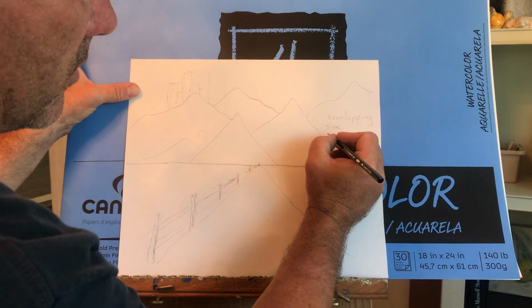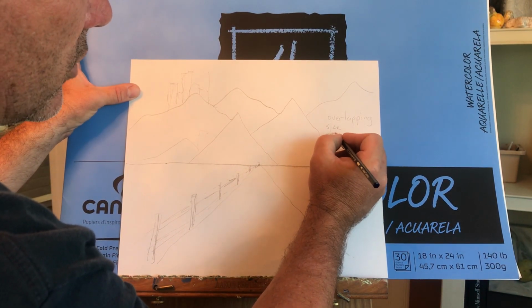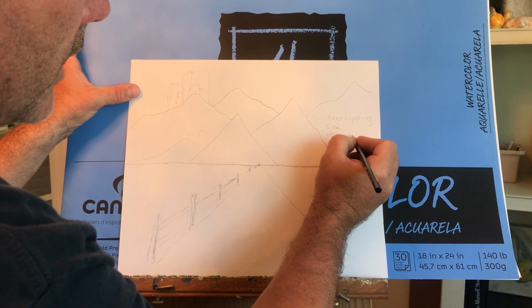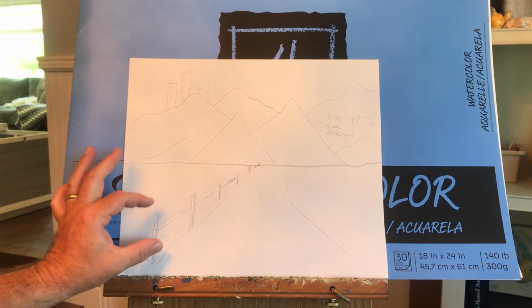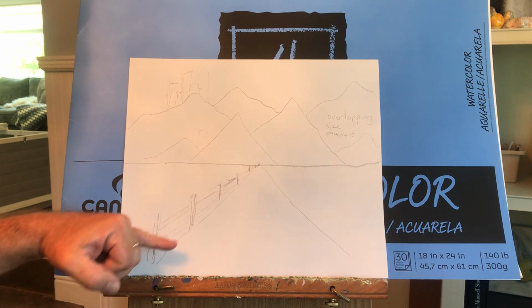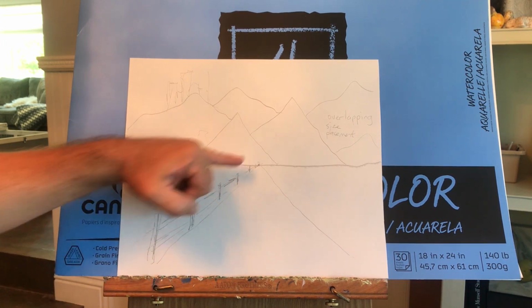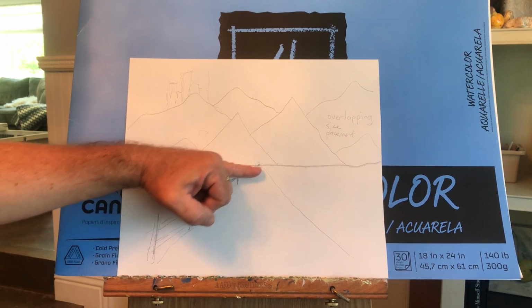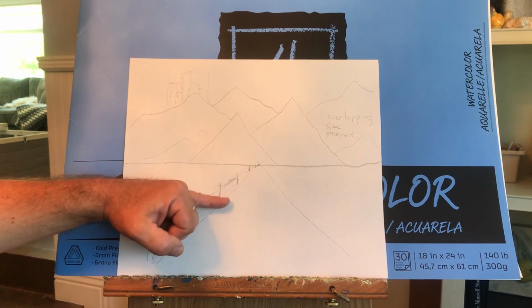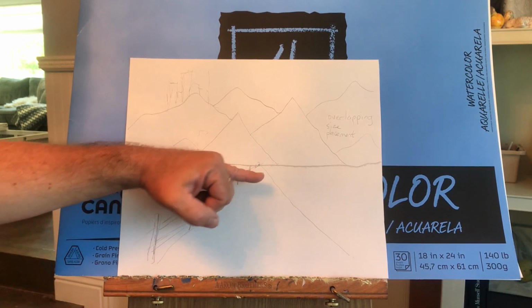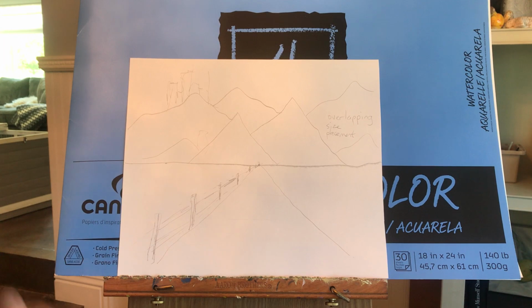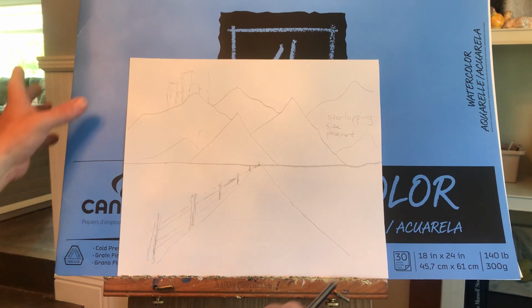And the third one is what we call placement, which is a little tricky to explain. It goes along with the other two. It's the idea that when you put things further up on the paper, the further up you go, the further away you go. It's like every step up, step up, step up. The further up you go, the further away you go. So whatever you're going to put in your landscape, those three things kind of have to work together.